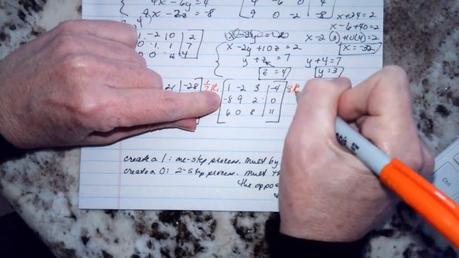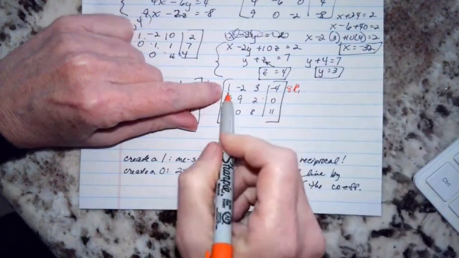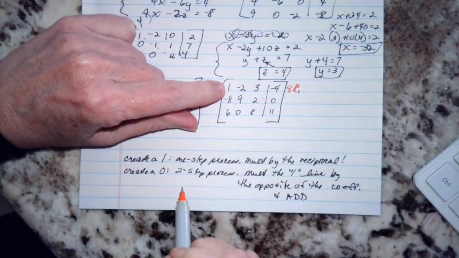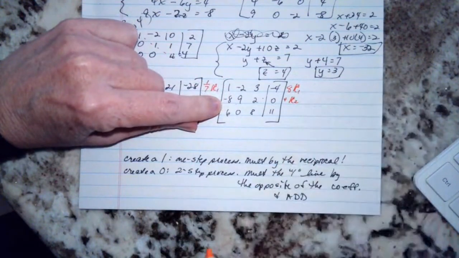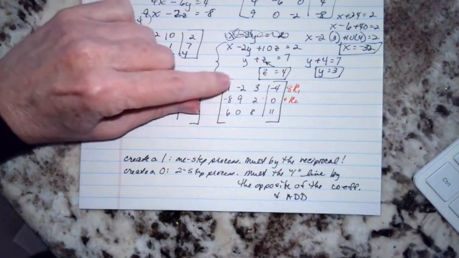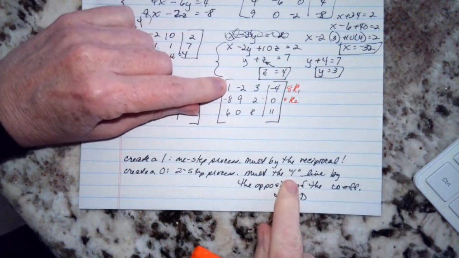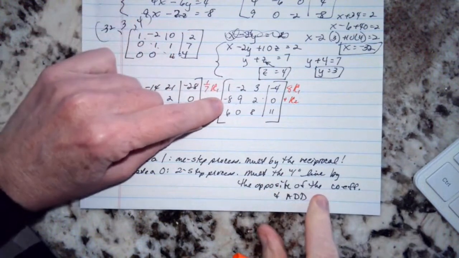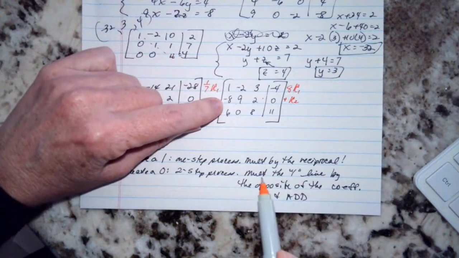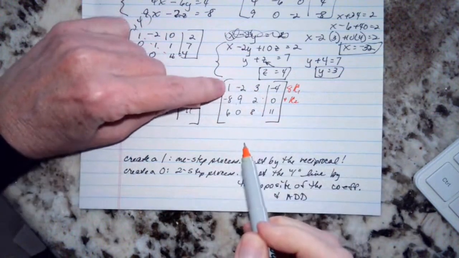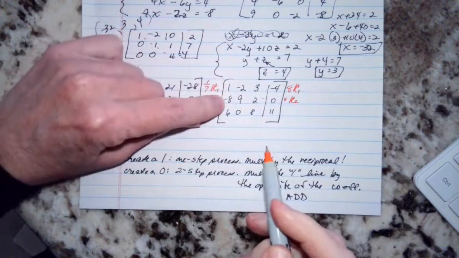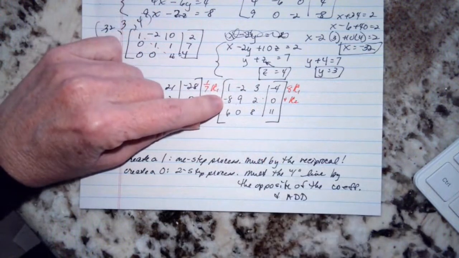So I'm going to say 8 times row 1. That'll make that an 8. And then I'm going to add it to row 2. So I'm multiplying the 1 line by the opposite of that coefficient, so they'll cancel. We've done that in the previous sections. Multiply this line times 8 to add it up there to kill the x's. We're trying to kill the x's here, trying to make that a 0.